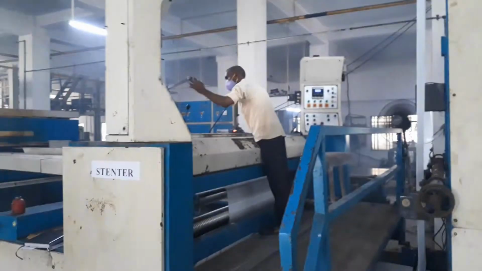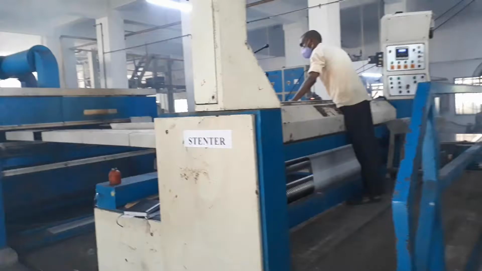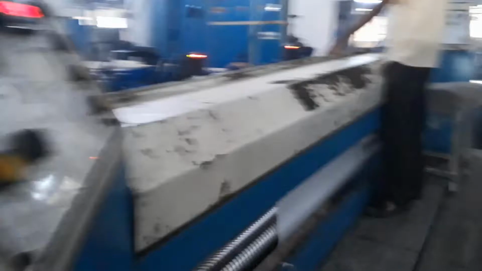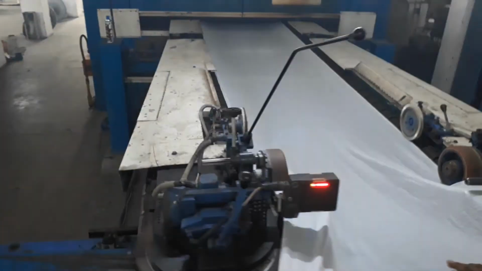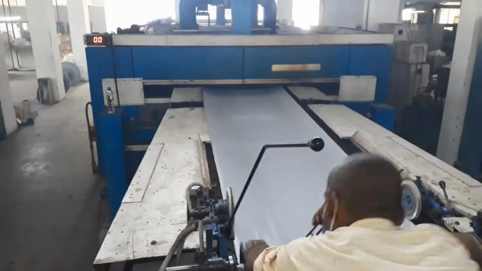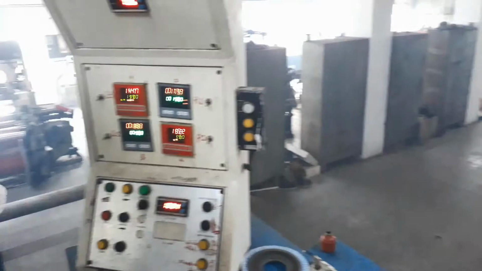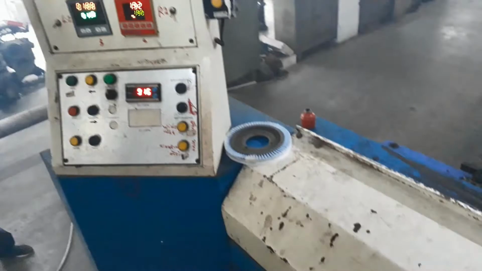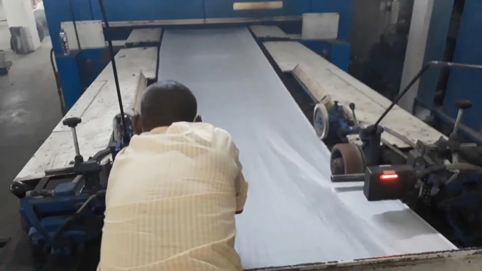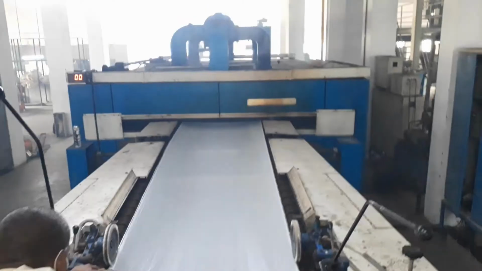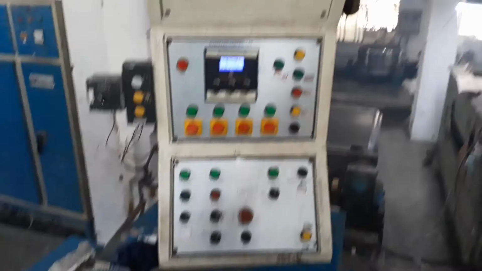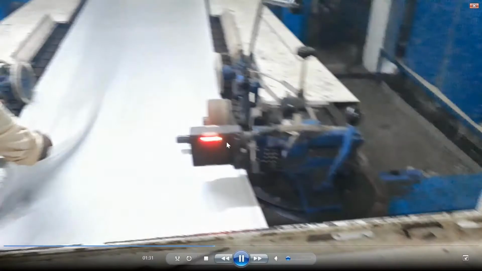Here the operator is standing, the fabric is fed from the bottom of the stand, and then as soon as he enters this thing, there is a conveyor chain where selvages are fixed, and this is the control panel where if you are heat setting a polyester, generally it is set at 200 to 210. For nylon, heat setting temperature is 180, and if you are drying, finishing it, it's generally 160 or something like that.